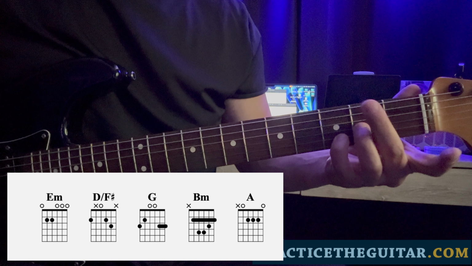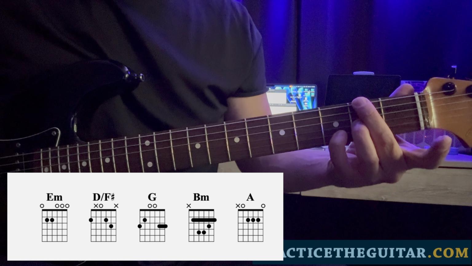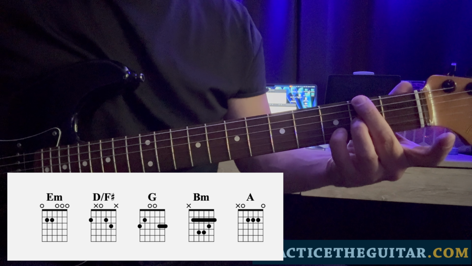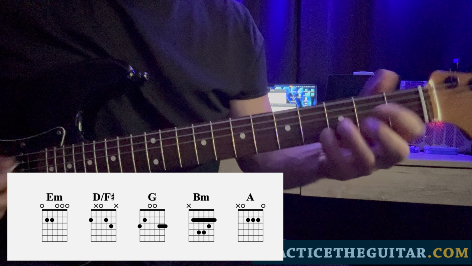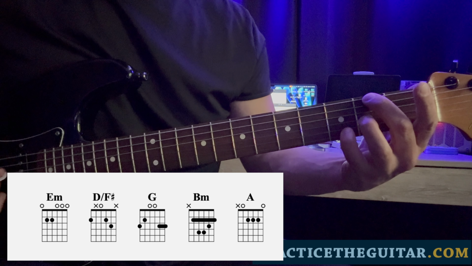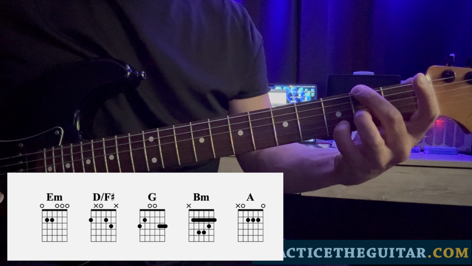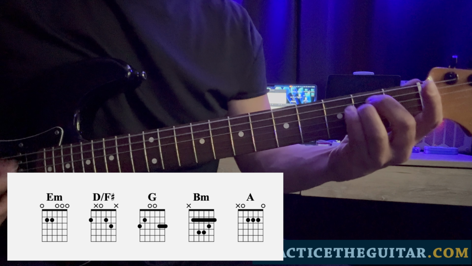So you got 2nd finger on the 2nd fret of the 6th string, and then the 2nd fret of the 3rd string, and then the 3rd fret of the 2nd string. I'm letting the 4th string ring open there. So it's really just a D chord, but I'm putting the 3rd, or the F sharp, in the bass. So you get this.